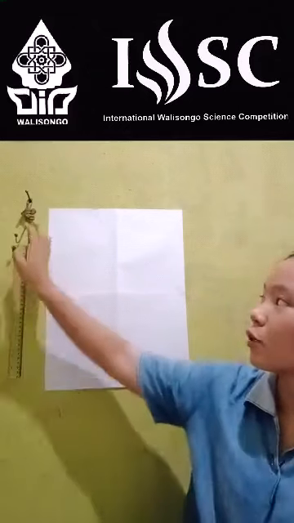For the tools and materials that will be used in the system, I use a ruler, a hook, 2 pieces of rubber, and this bottle. I fill this bottle with water as a weight. The mass of the bottle and the water is 250 grams.